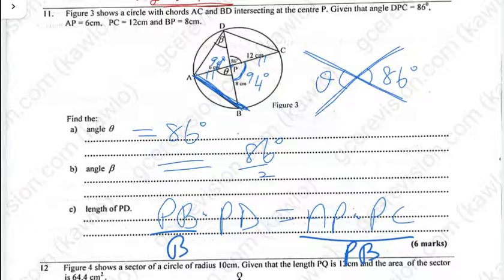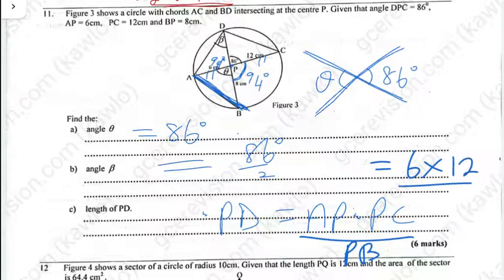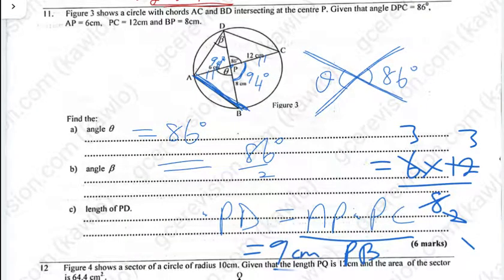So you cancel out, to be left with PD is equal to AP, which is 6, times PC, 12, all this over PB, 8. 4 here 2, 4 here 3, 2 here 1, 2 here 3. So that gives us 9 centimeters.